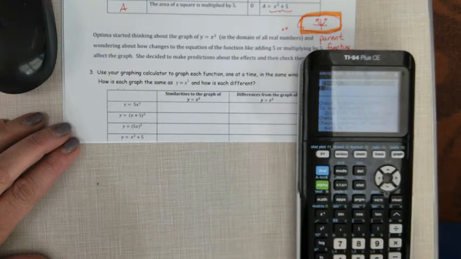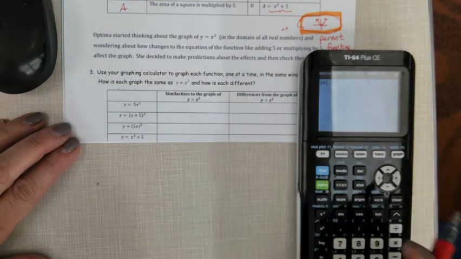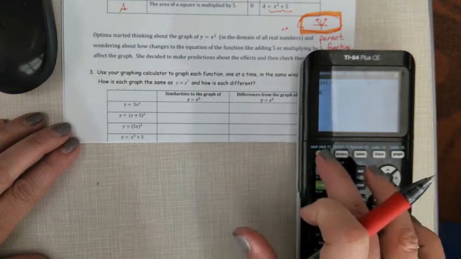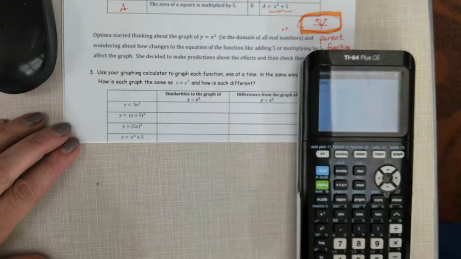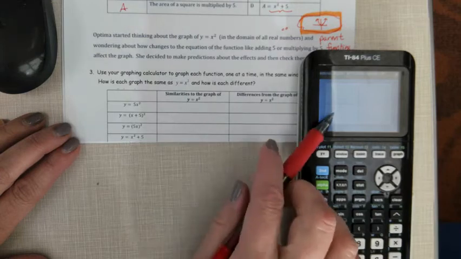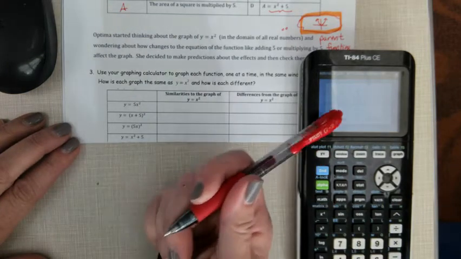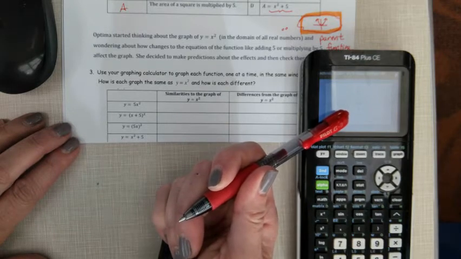Now I'm in an old window because I teach AP statistics, so that is going to change a lot of my graphs. So I always have to turn off my stat plots, and you may have to do that too, and hit zoom 6 to put you in what's called a 10 by 10 window, and then you'll get the graph. So this is the parent graph in blue.